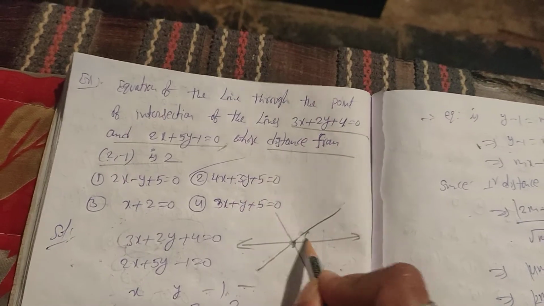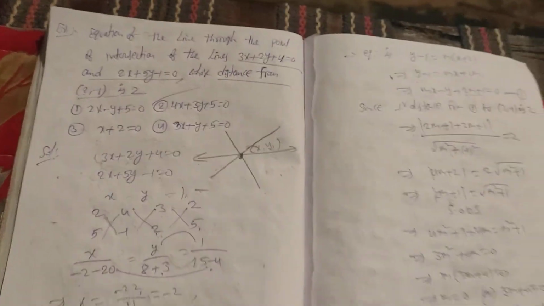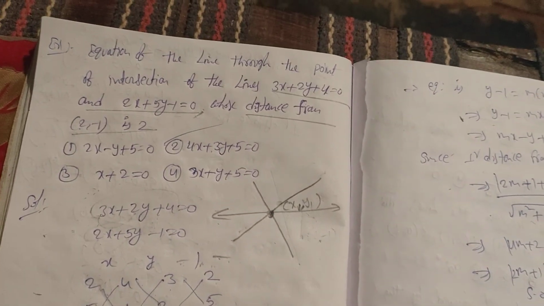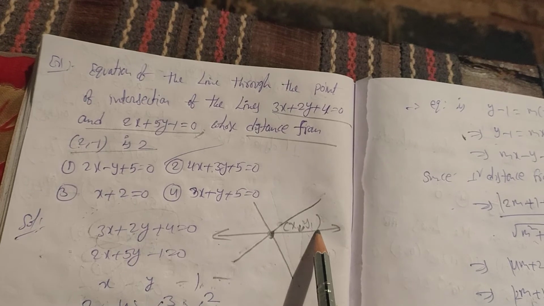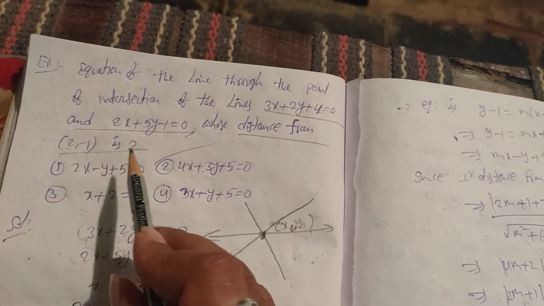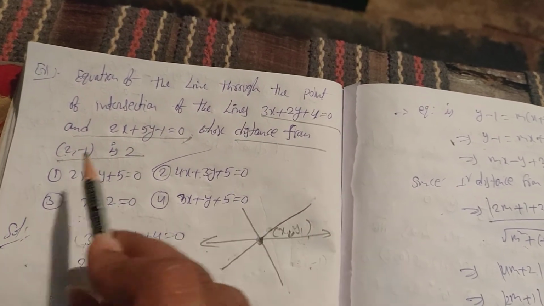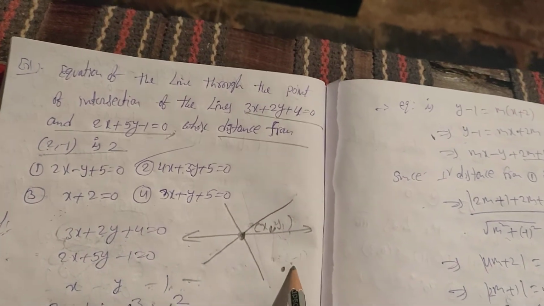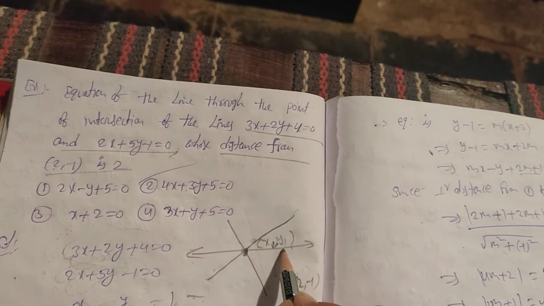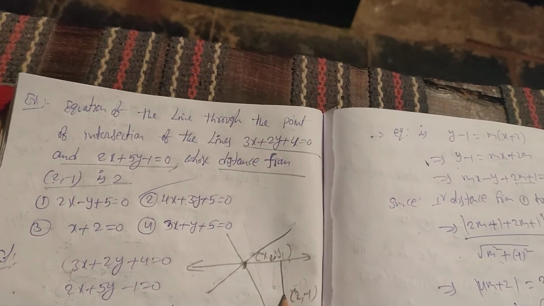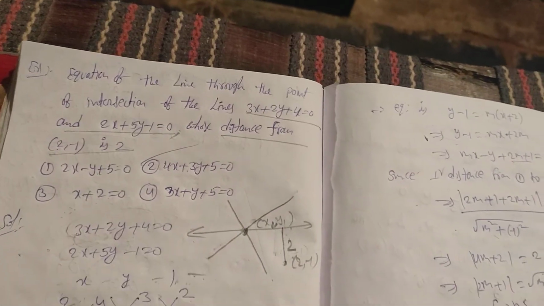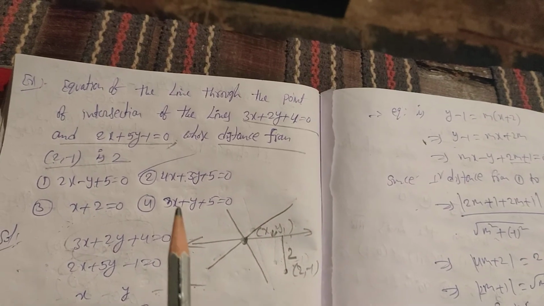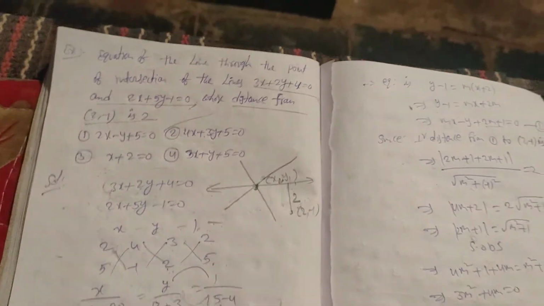Take this point as some (x1, y1). Now the second condition: this line is at a distance of 2 units from (2, -1). Let us consider this as the point (2, -1). Then the distance between this line and the point (2, -1) is 2 units. We have to use these two conditions. After applying them, you get one equation, that is the required equation. So we are going to the procedure.